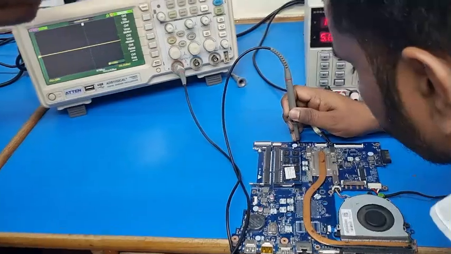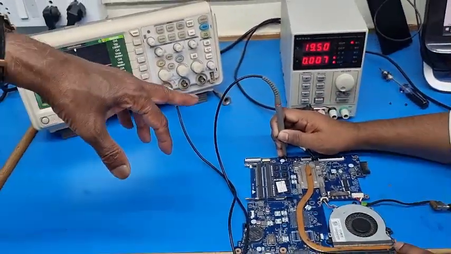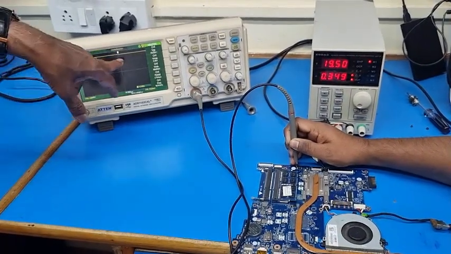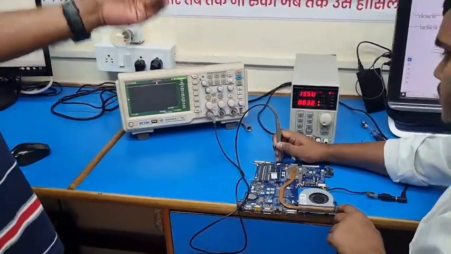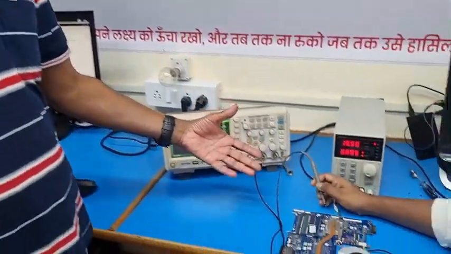Okay, so next is pin number 2, that is the read pin. How the data flows from the BIOS to the CPU, that we'll see. So we connect, turn on, and then you can see these are the activities. Signal comes and goes, a vibrating signal, oscillations coming and going. If this vibration is coming, that means the BIOS is sending the data to the CPU. So the BIOS is responding.